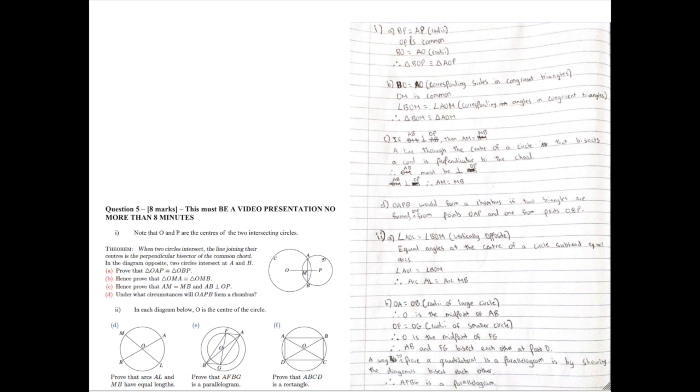In question E, we are asked to prove that AFBG is a parallelogram. Therefore, AFBG is a parallelogram because their diagonals bisect each other.